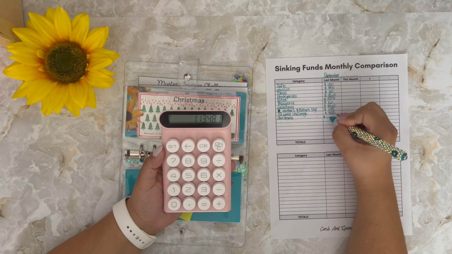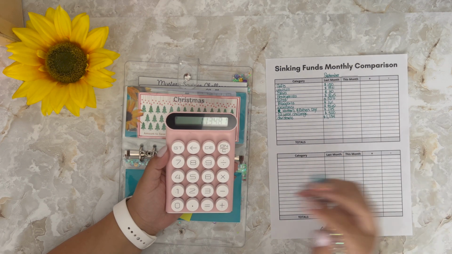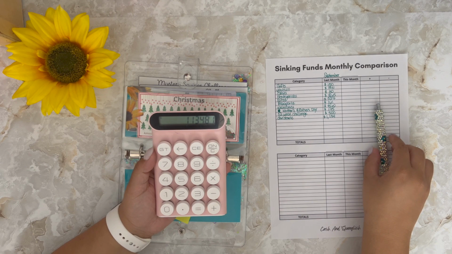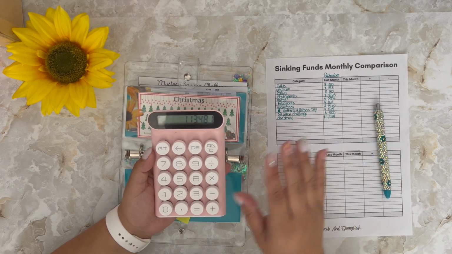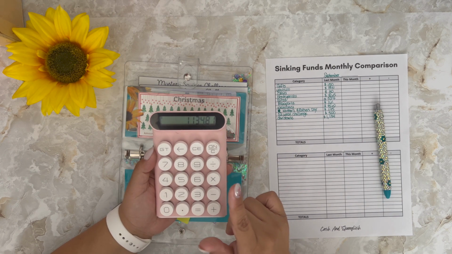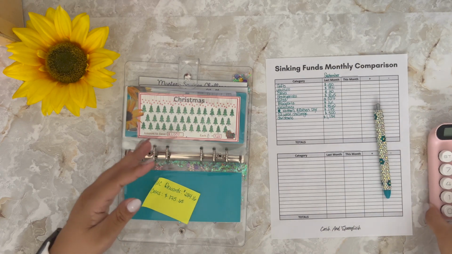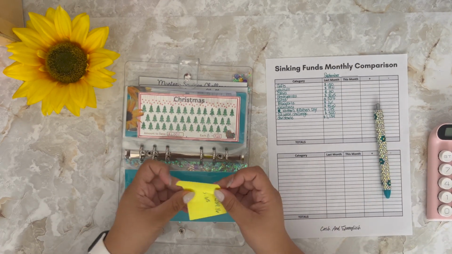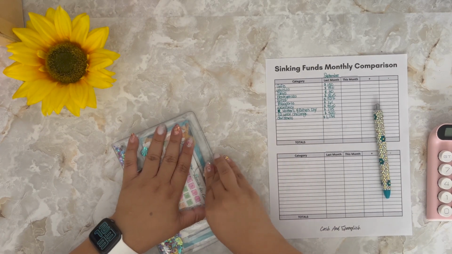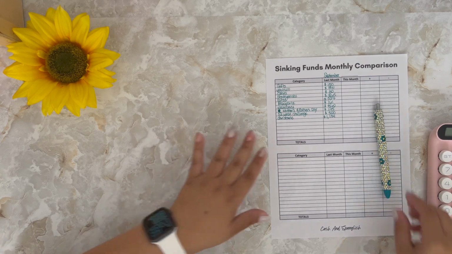So 1,134. I'm not going to put the 81 cents just because I don't want to add up any cents here, but 1,134. So that means that I reached my goal and I've already surpassed it by $134. That is so exciting. So now it's time to add up all these amounts and see how much I have in these sinking funds.